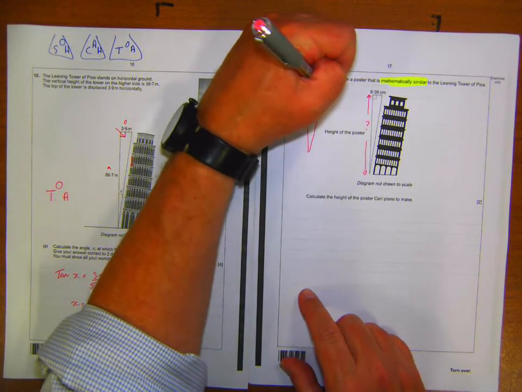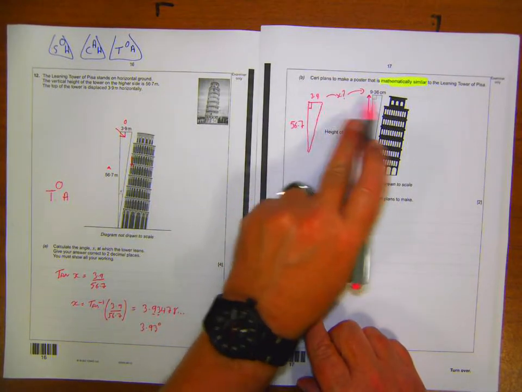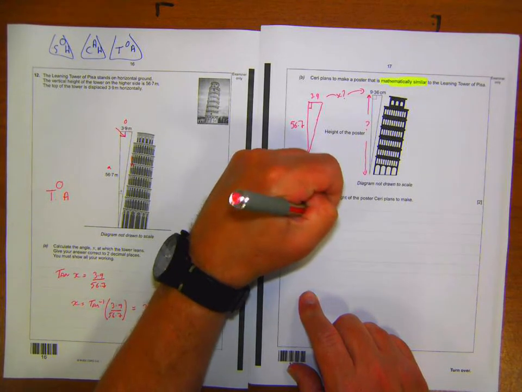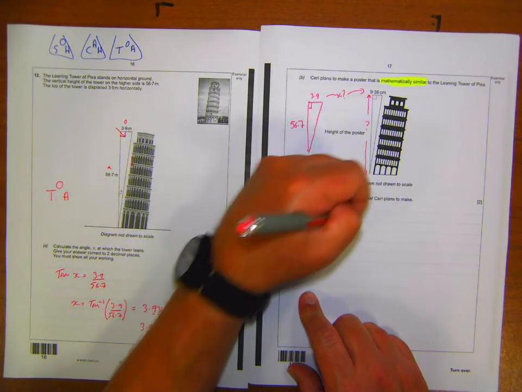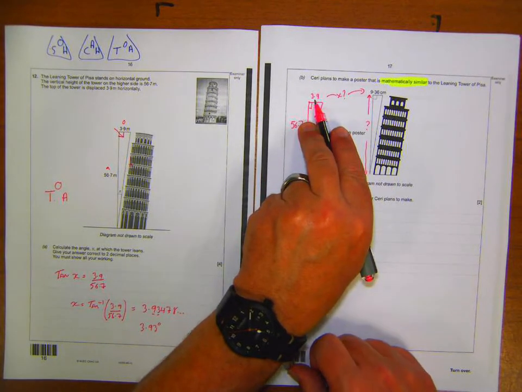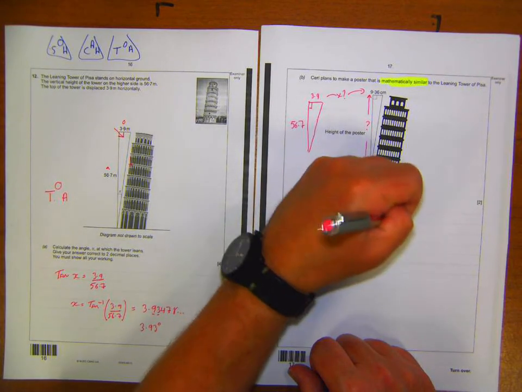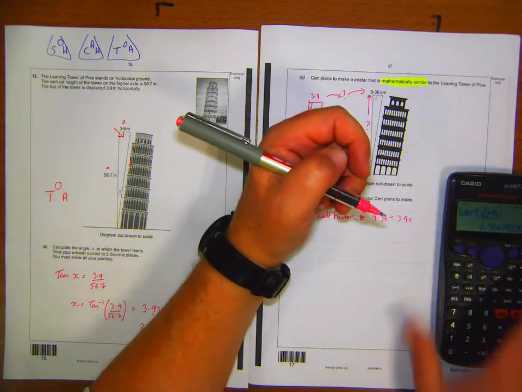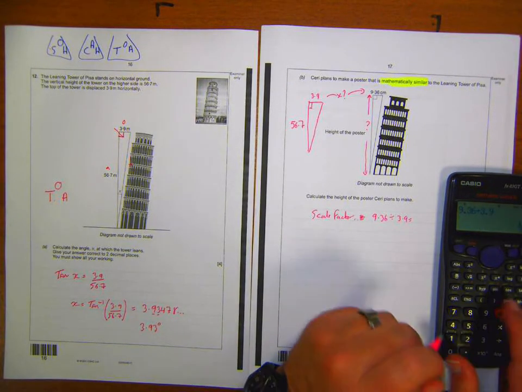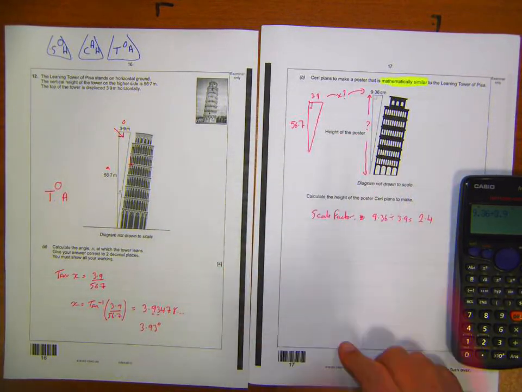So what you've got to do here is work out what you have to multiply 3.9 by to get 9.36. That's the scale factor. So to do that, you'll do 9.36 divided by 3.9. So everything is 2.4 times bigger.